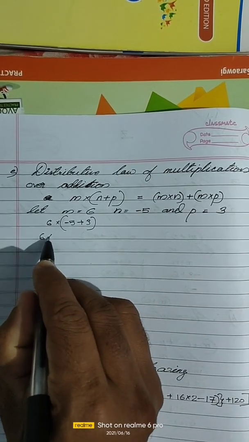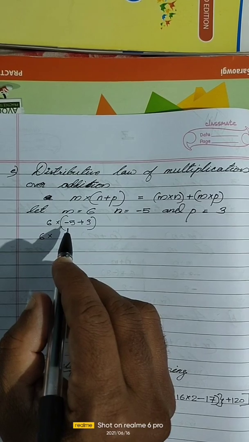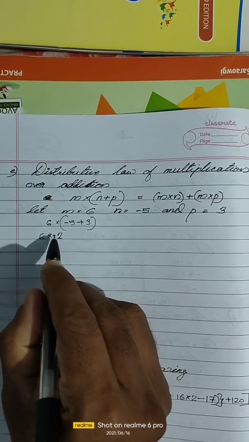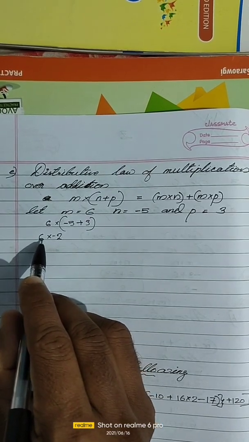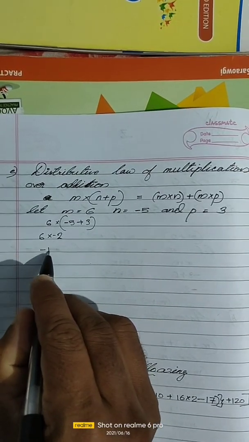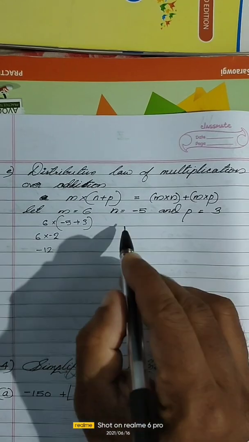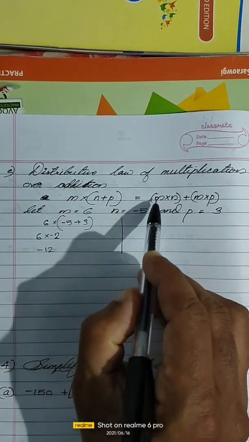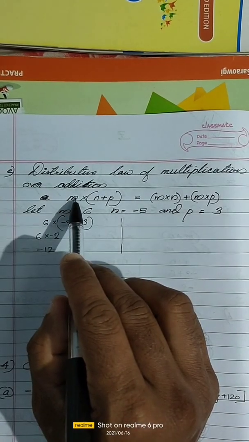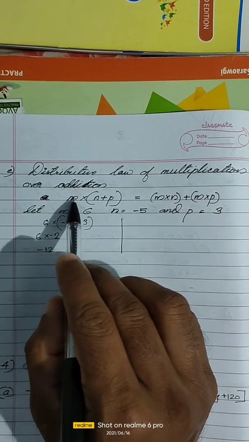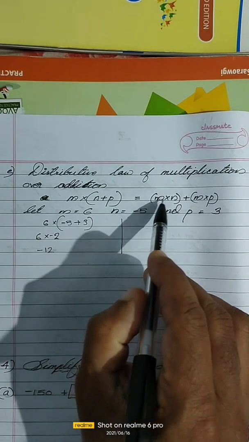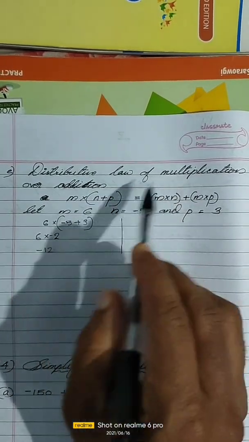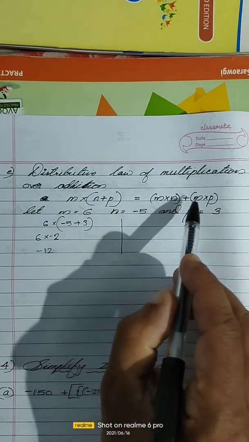Inside the bracket it is addition, therefore we follow addition rule. One is negative, another is positive, we subtract, then negative 2. Then negative 2 into 6 is equal to negative 12. So one side we have solved, and we got negative 12. Let us see another side. Next side is m into n. M into n means with this m we multiply n, and with this m we multiply p.